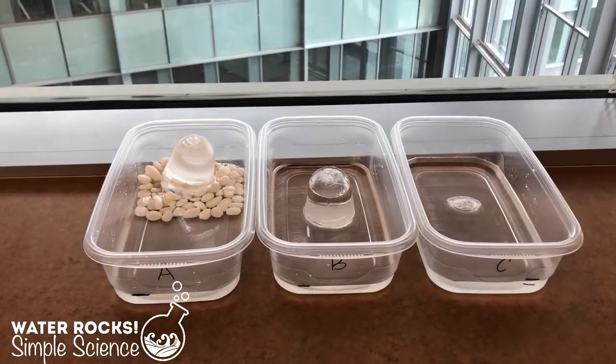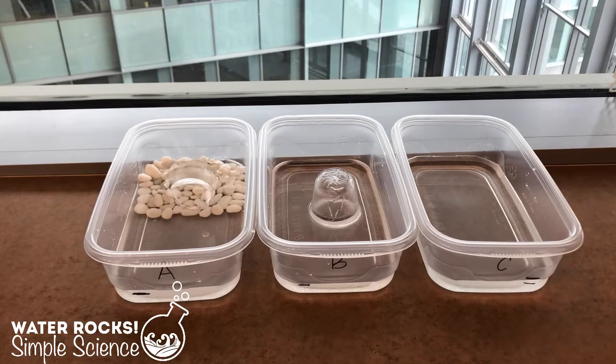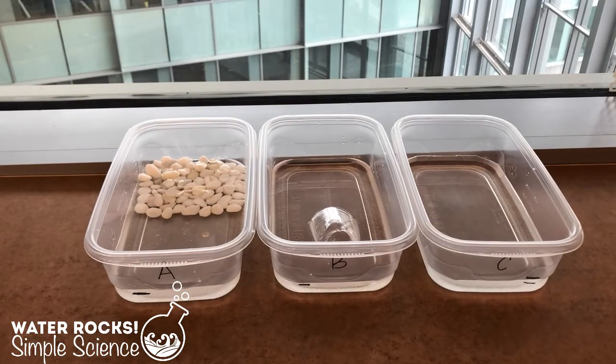Now, we can set our containers aside and wait until the ice is melted in all 3 containers. Then we will measure the water level on each container. Which container had the highest level of water in it after all that ice melted? It looked like to me that container A had the highest level of water. This is a good representation of what's actually happening to our glaciers and our sea levels.